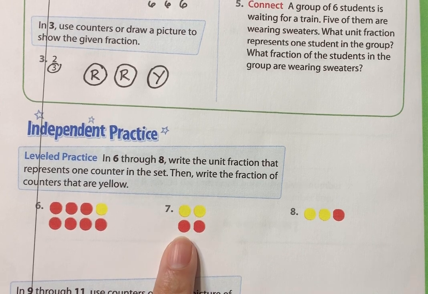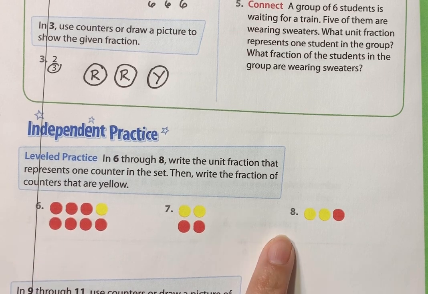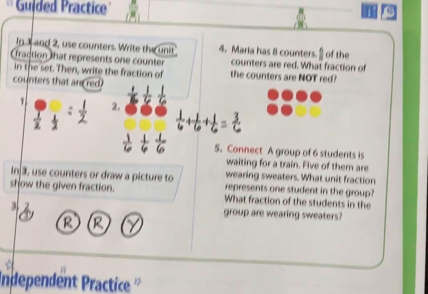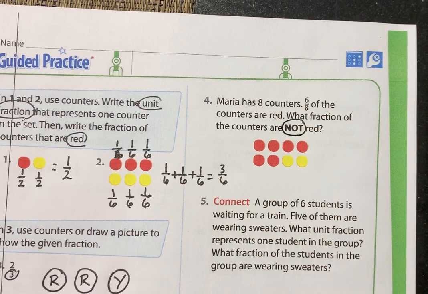You can make a problem for number 7 and for number 6, but again, not for number 8. And be careful with words like not. In the problem before that, it mentioned that they wanted you to find the red ones. But on number 4, notice it says which ones are not red. So make sure that you're careful with words like that.